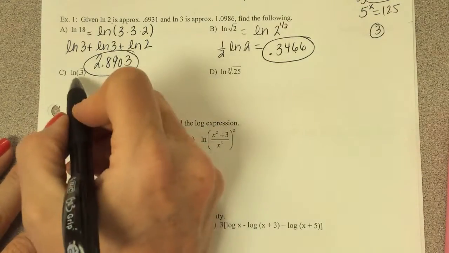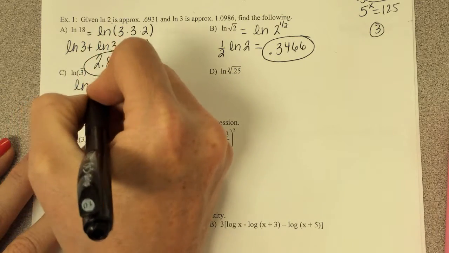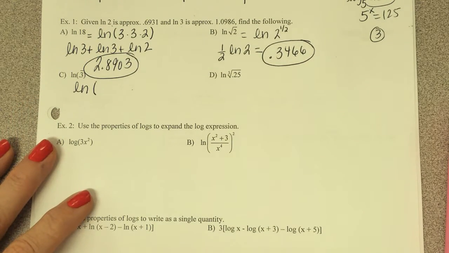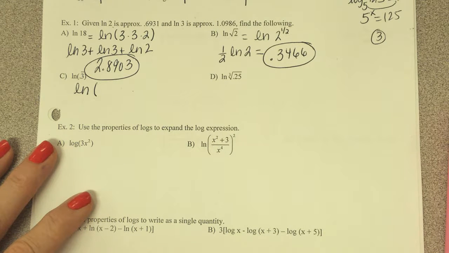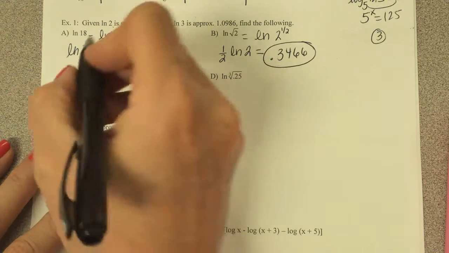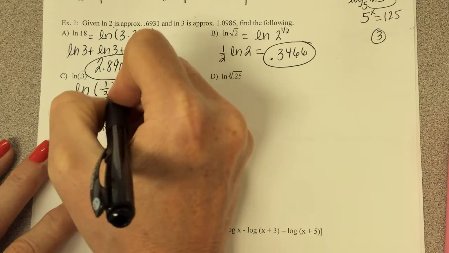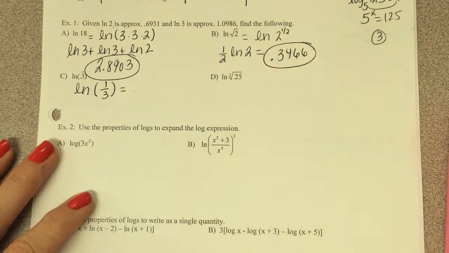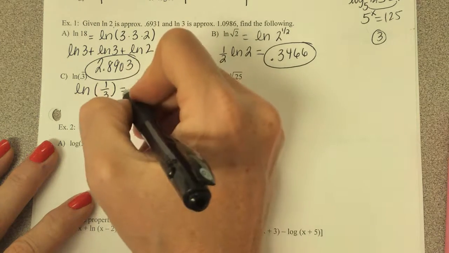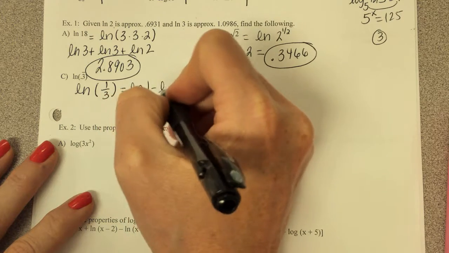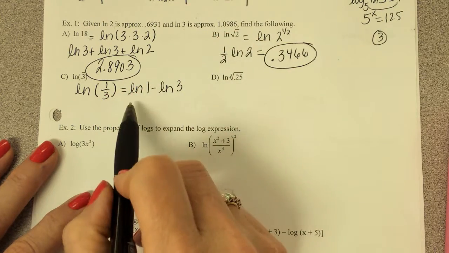All right, what about 0.3 repeating? How would we rewrite 0.3 repeating? You might know another name for 0.3333? 1/3, right? So 1 divided by 3. What do we change division to? Subtraction. So I'm going to have the natural log of 1 minus the natural log of 3.